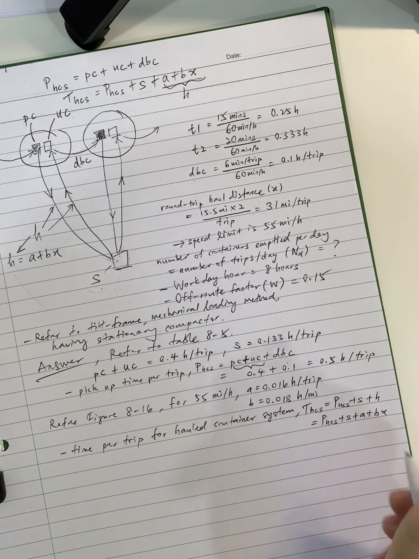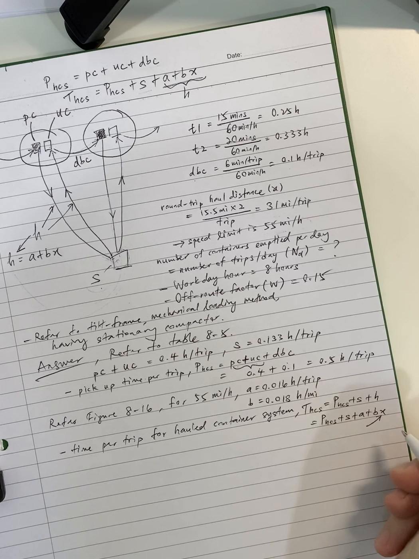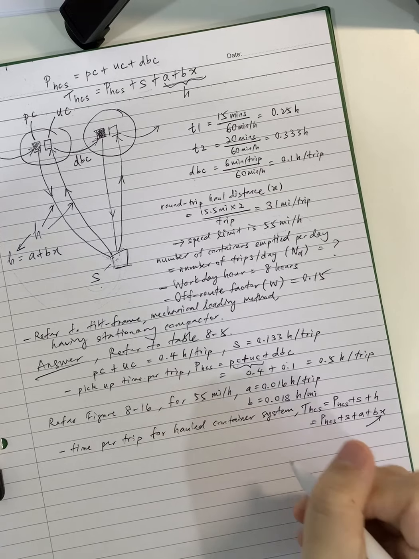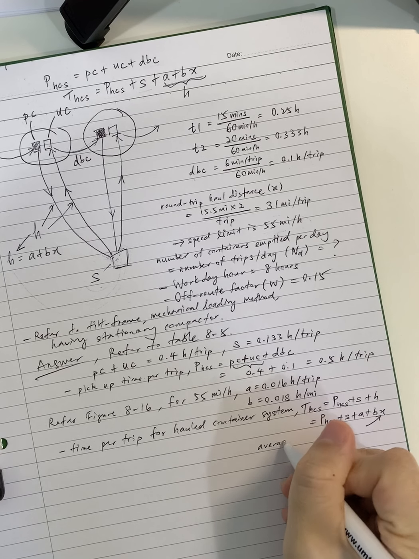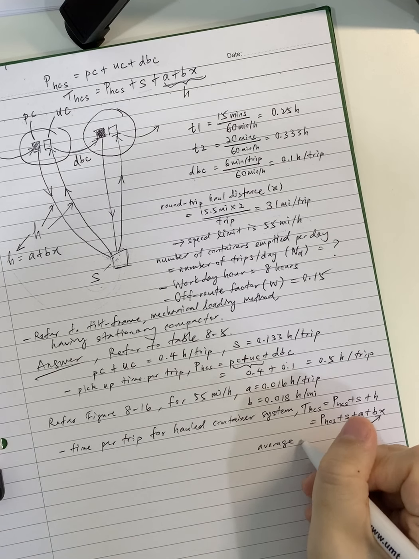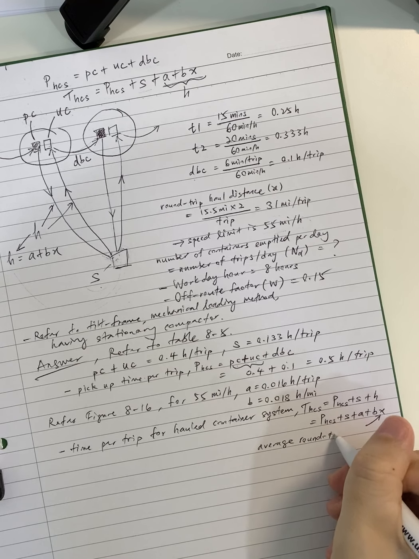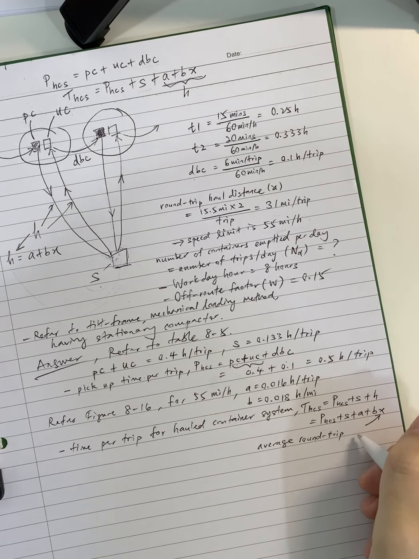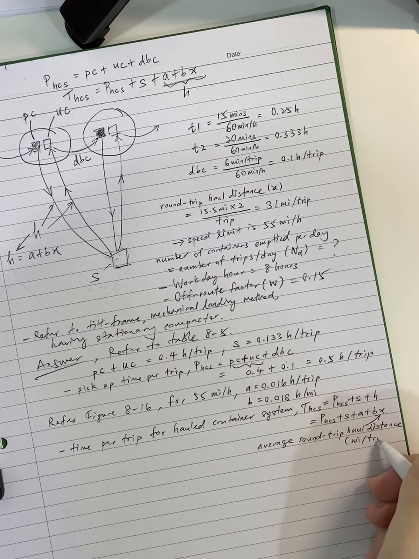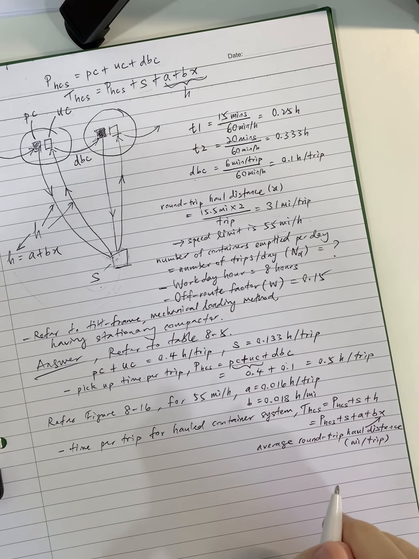So what is X? X is the average round trip haul distance in miles per trip.